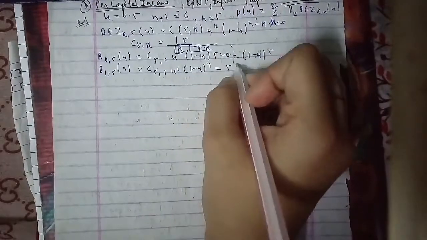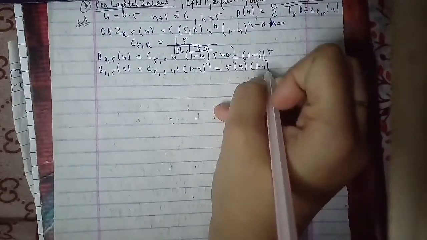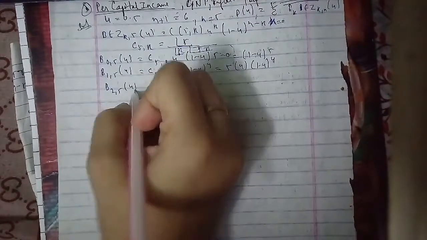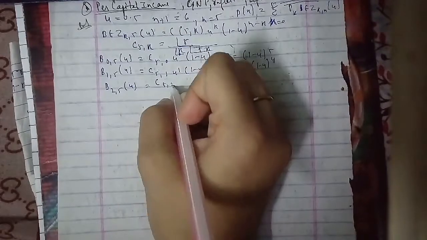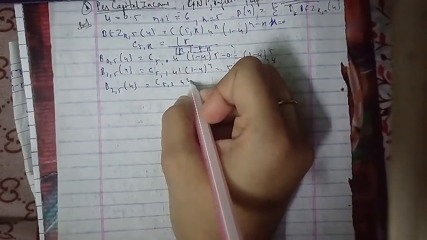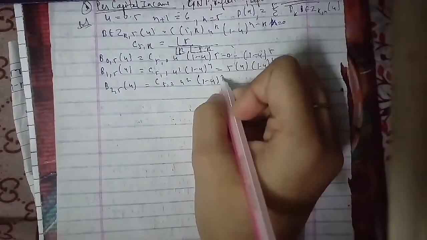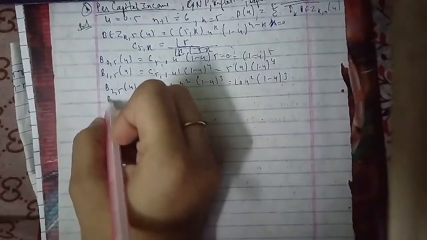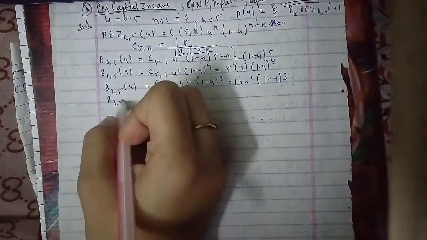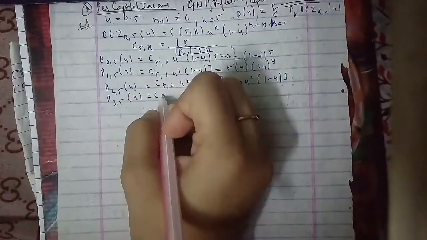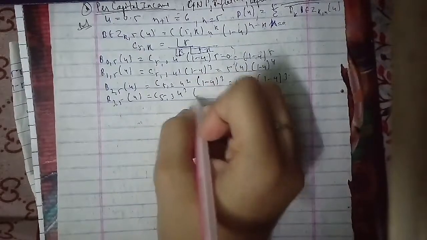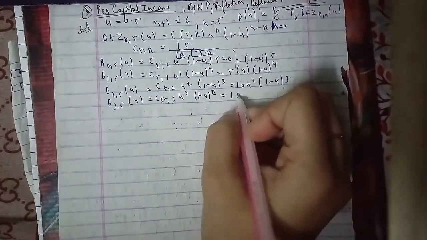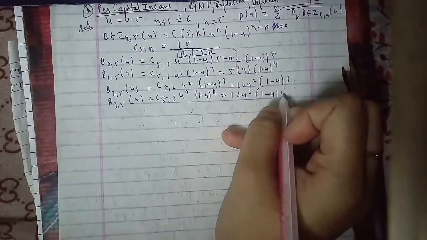Then B3,5(u) equals C(5,3) u^3 (1−u)^2 equals 10u^3(1−u)^2. Then B4,5(u) equals C(5,4) u^4 (1−u)^1 equals 5u^4(1−u), and then B5,5(u) equals C(5,5) u^5 (1−u)^0 equals u^5 here.